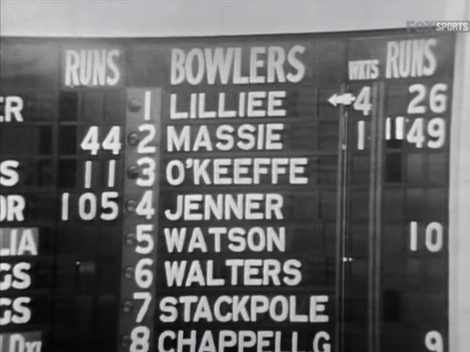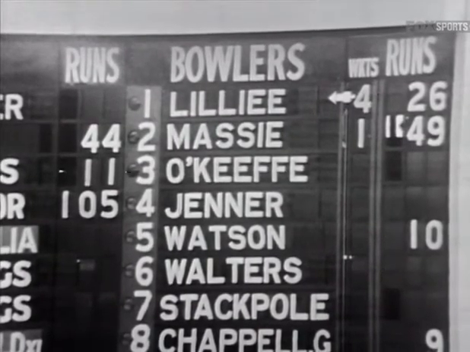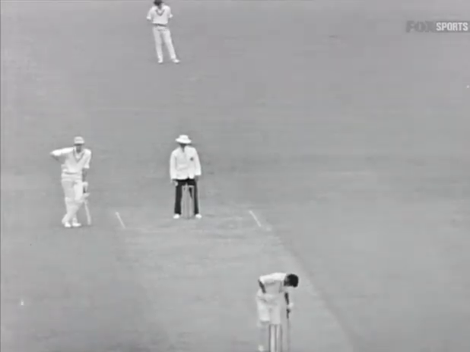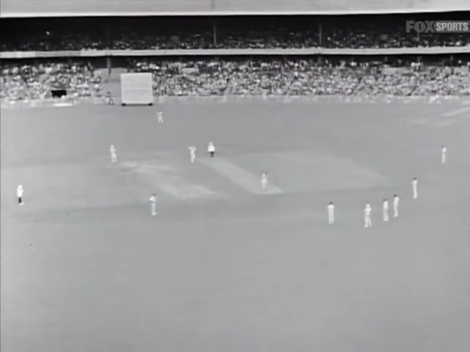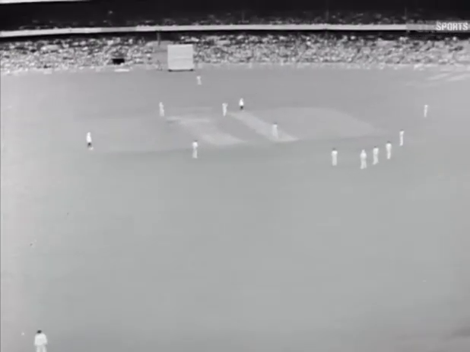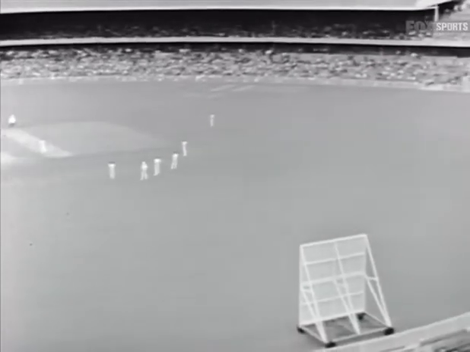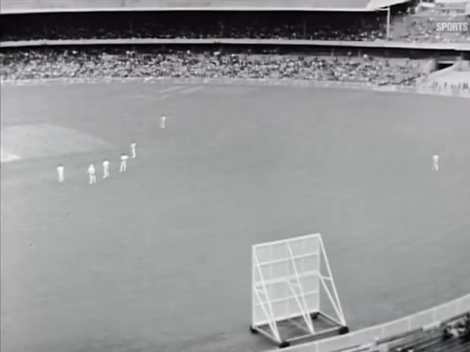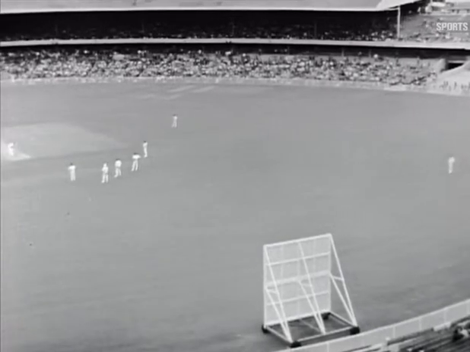And for Engineer, you see them now, Lillee 4 for 26, and let's watch the field for Engineer. I'm looking where O'Keefe goes, the 3rd man. Engineer has the tendency and plays the shot to actually steer the ball or spoon the ball over the head of slips. Now away to the right-hand side, you'll see O'Keefe, there he is, about 3/4 of the way back to the boundary in a catching position.